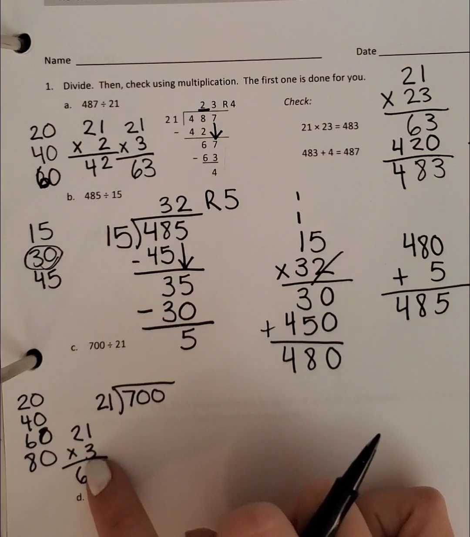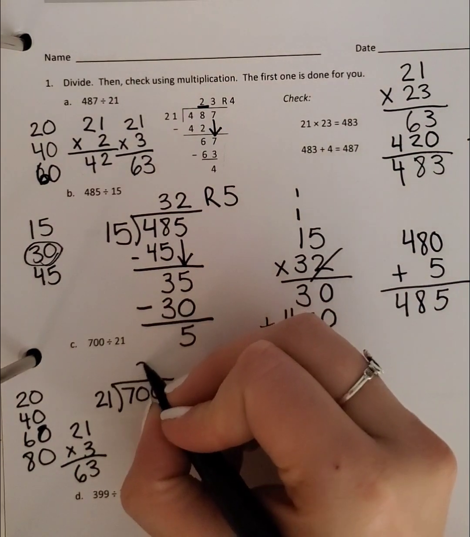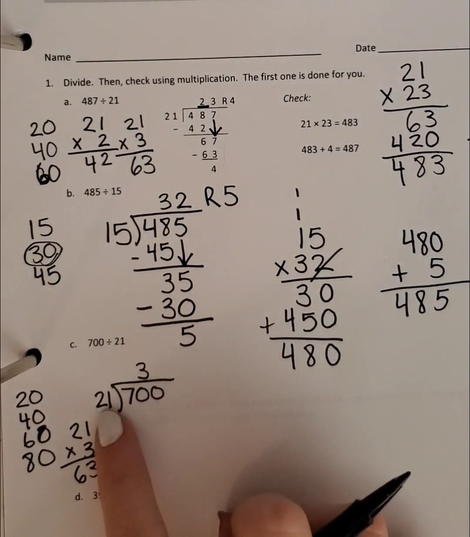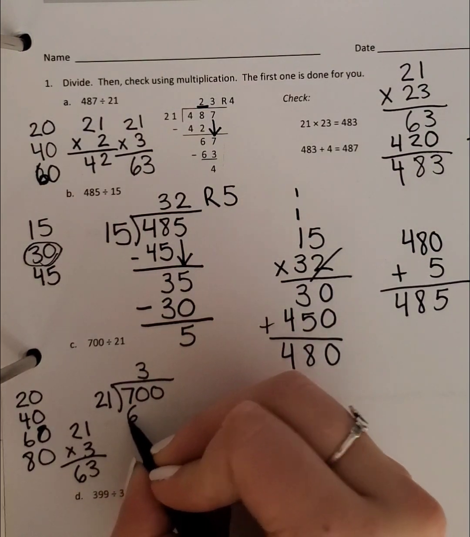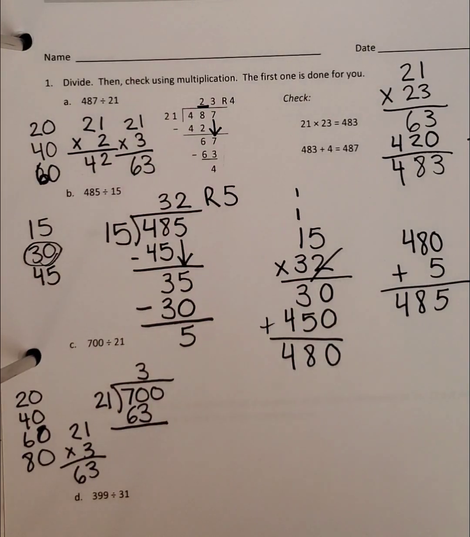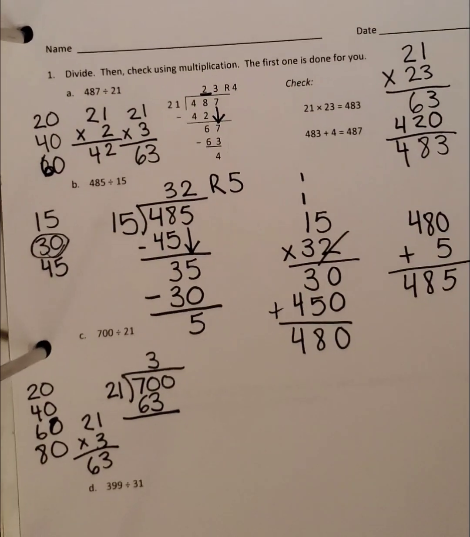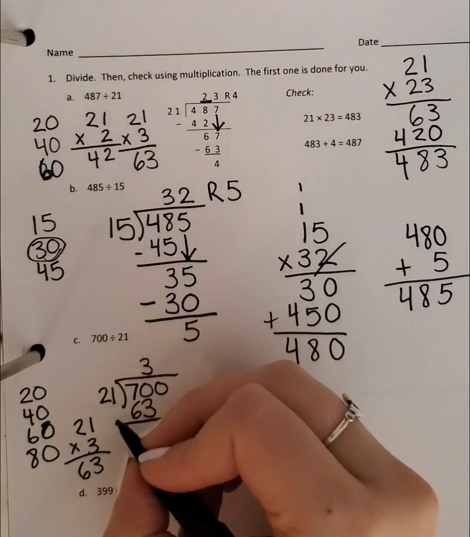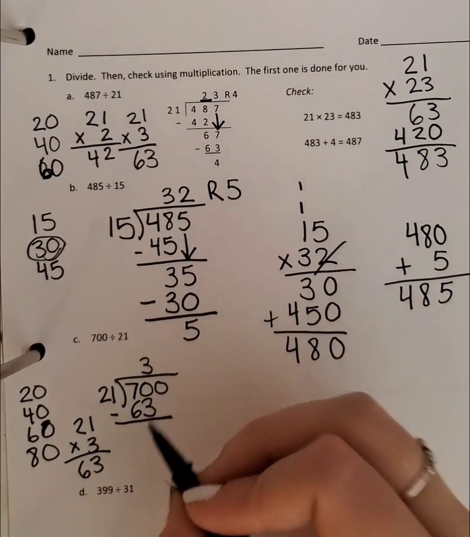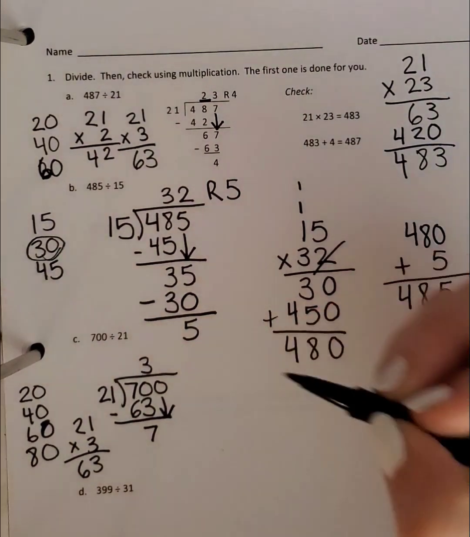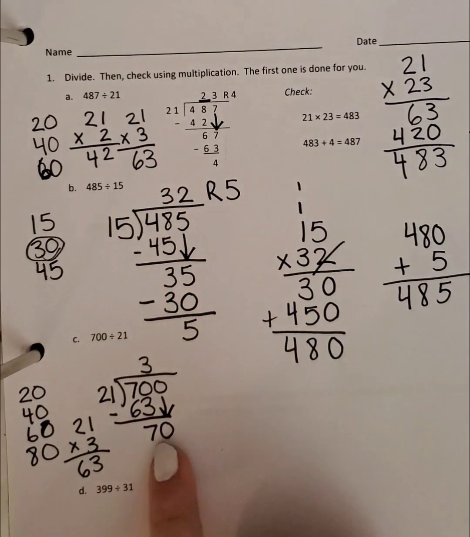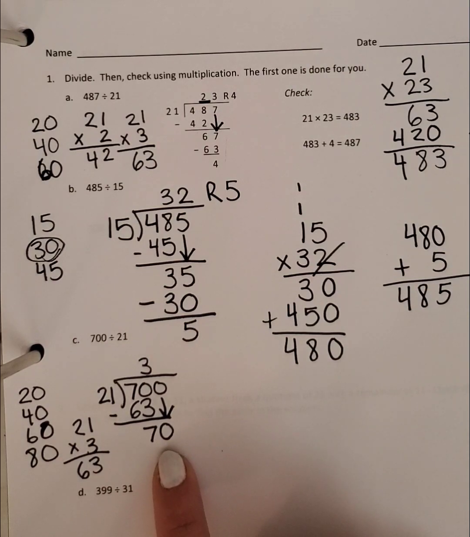So again, I used 3 groups of 21 to get close to 70. So there's 3 21s in 70. 3 times 21 is 63, so that goes underneath the 70. And then we're going to subtract. 70 minus 63 would end up with 7. And we're not done. That's not our remainder. We still have a 0 up here that we haven't touched yet. We got to bring that down and make this 70. Oh, look, we already have this answer, right?